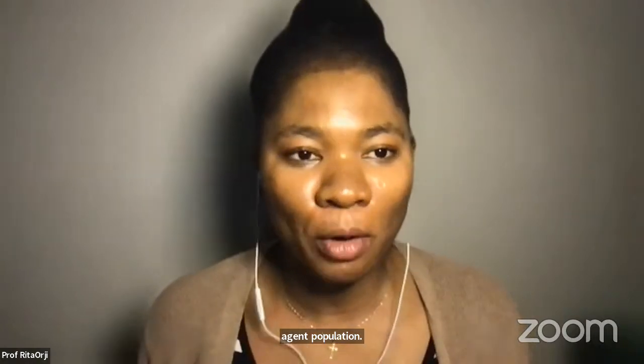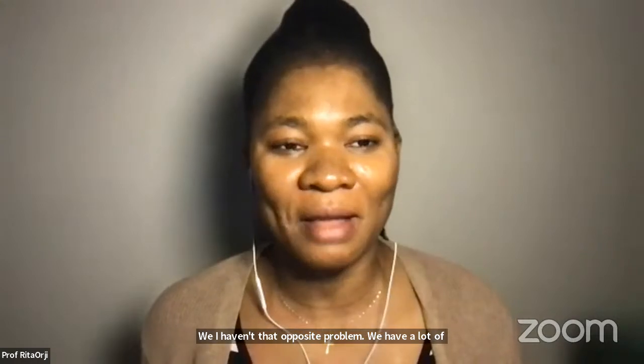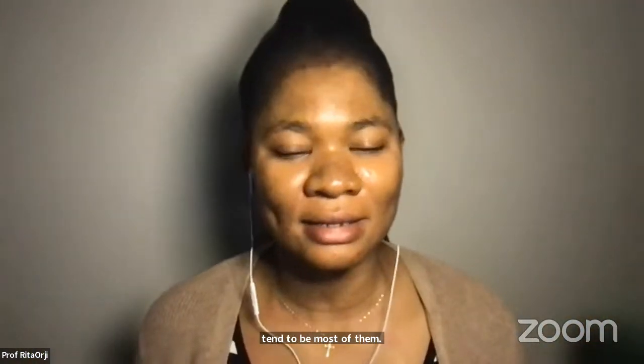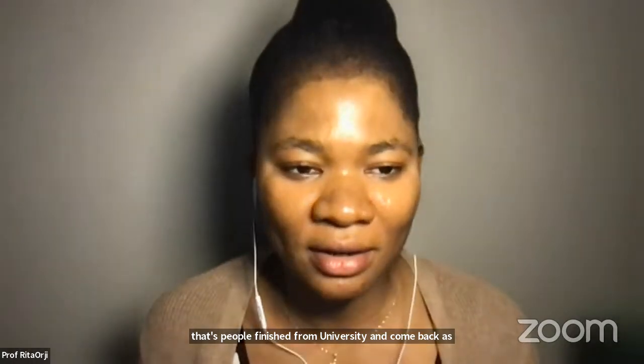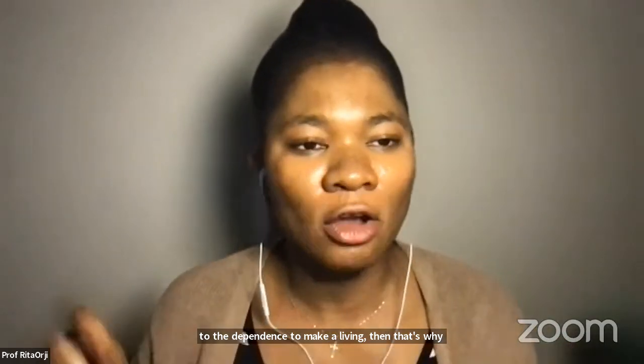We have a large young population who, unfortunately, at this moment, are mostly dependent on their parents. It is a bit saddening that people finish university and come back and still depend on their parents to make a living. That's why Africa is said to have a massive number of dependents and a reduction in the per capita income of a family.